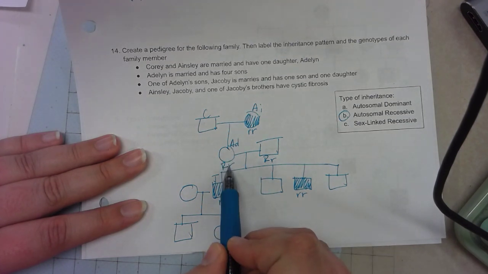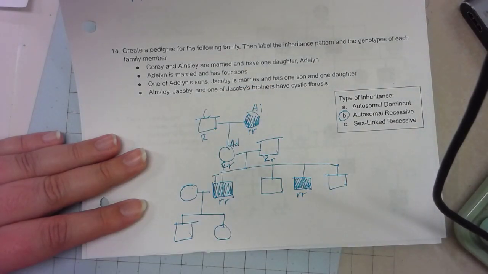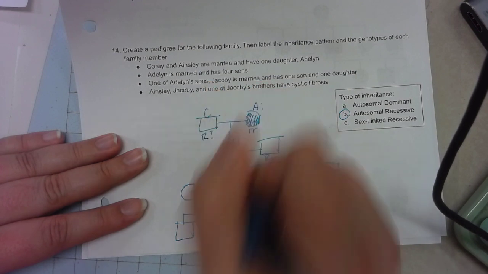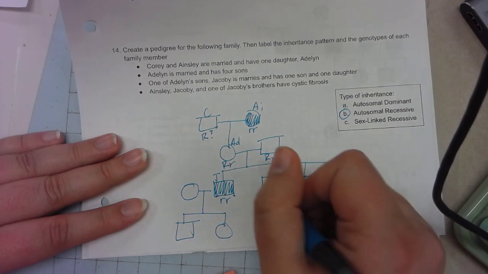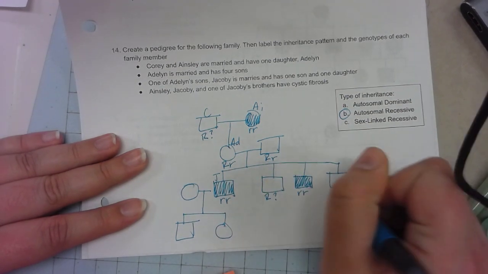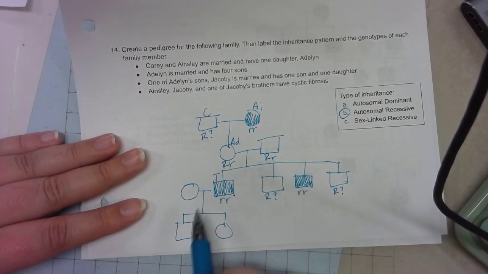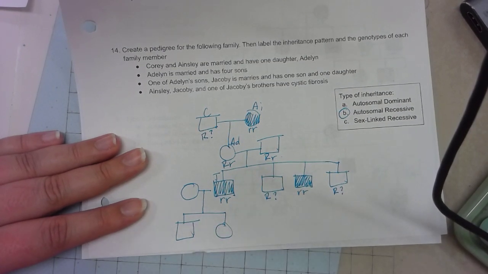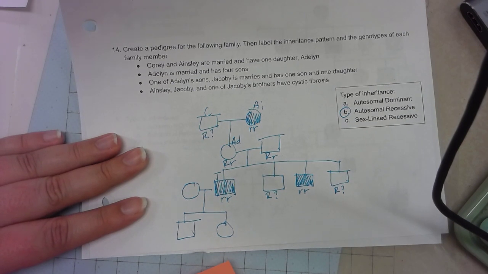Looking at Adeline's dad, he has to have a big R because he has the dominant trait. But because he only has 1 kid and that kid does not have the recessive trait, we do not know what his other allele is. The same thing goes for Adeline's other 2 sons. But this is because they have 2 heterozygous parents. So they could be getting a dominant allele or a dominant and a recessive allele. There's no way of knowing.